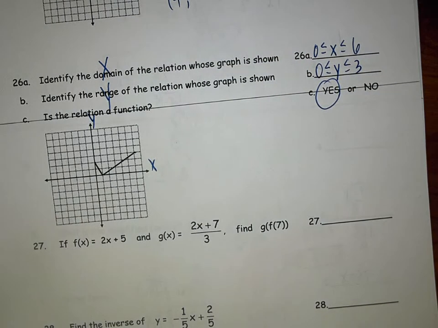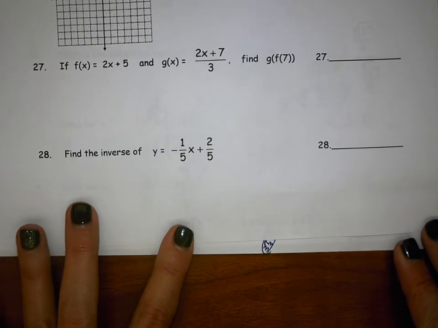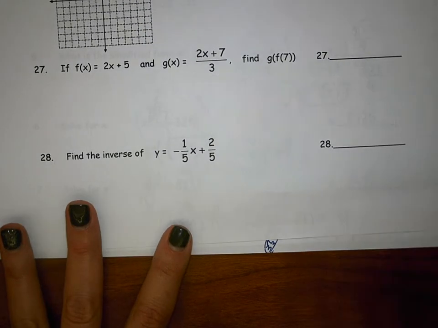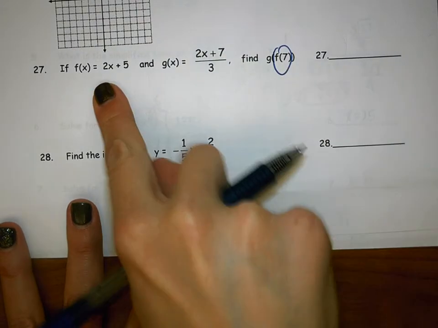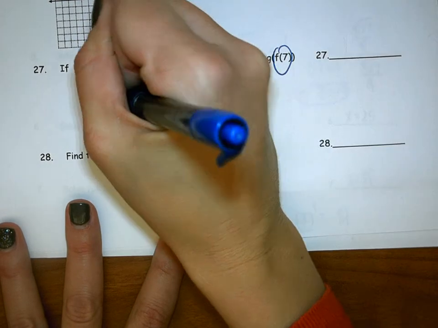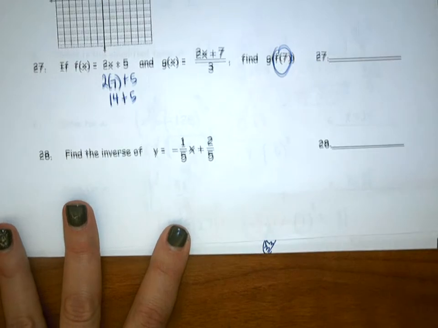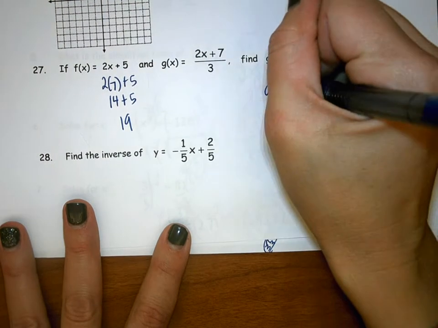Yes. Okay, 27. It wants us to find the g of f of 7. We start with our innermost parentheses. F of 7, I go to my f equation. 2 times 7 plus 5. 2 times 7 is 14. 14 plus 5 is 19. So this goes away, and now I'm finding g of 19.